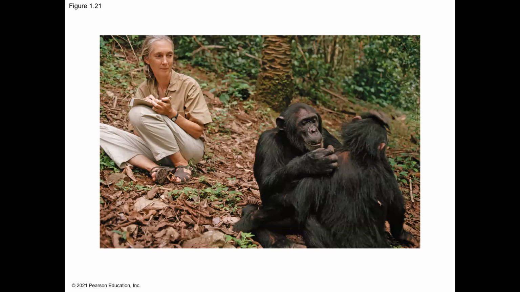So this here is the famous biologist Jane Goodall, and Jane Goodall is known worldwide for her studies of the great apes. And here, she's observing some chimpanzees. She would record her observations of the chimpanzee behavior, and this is a famous and very practical way of obtaining data.